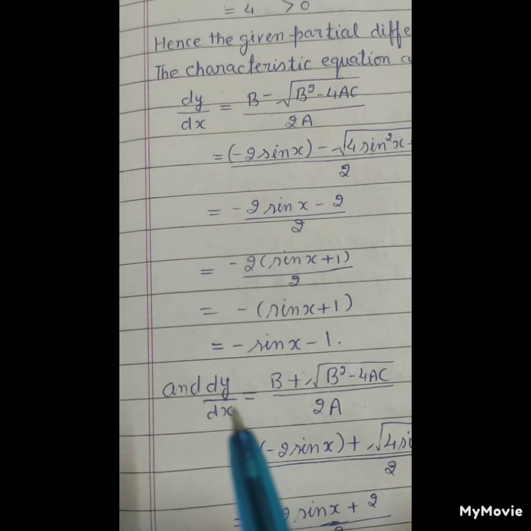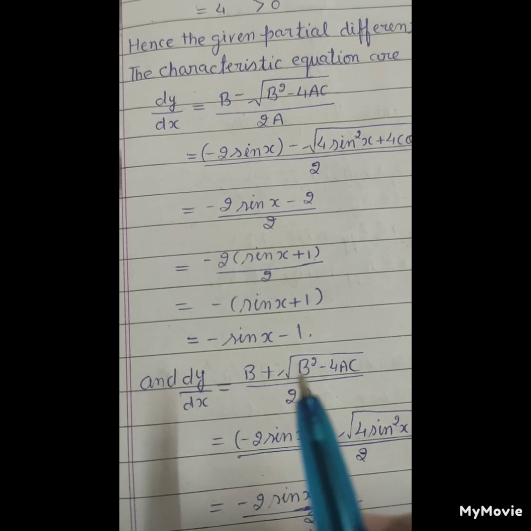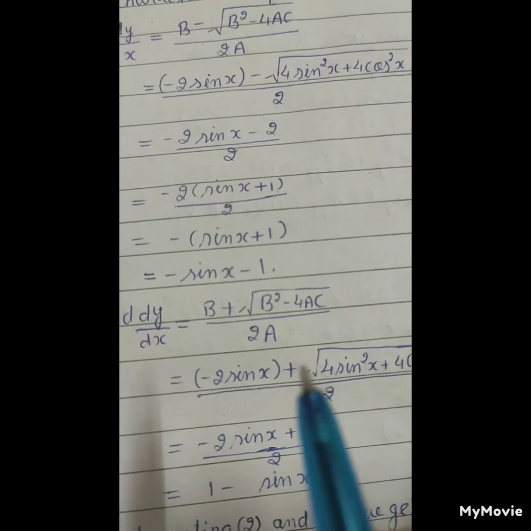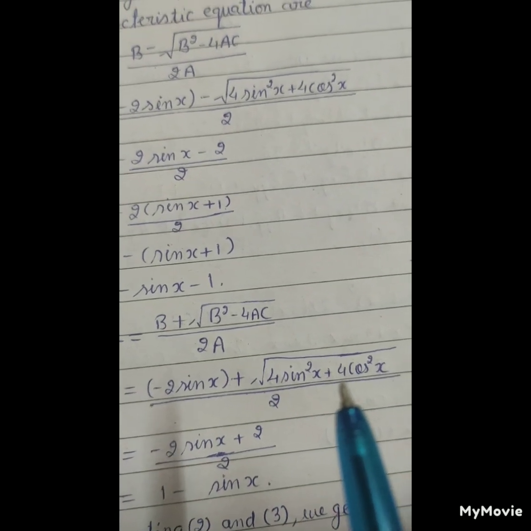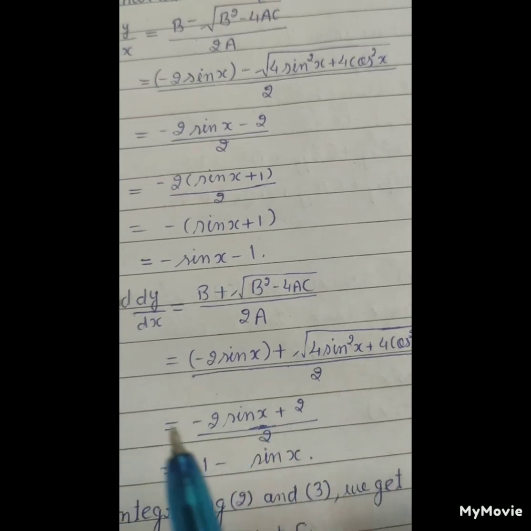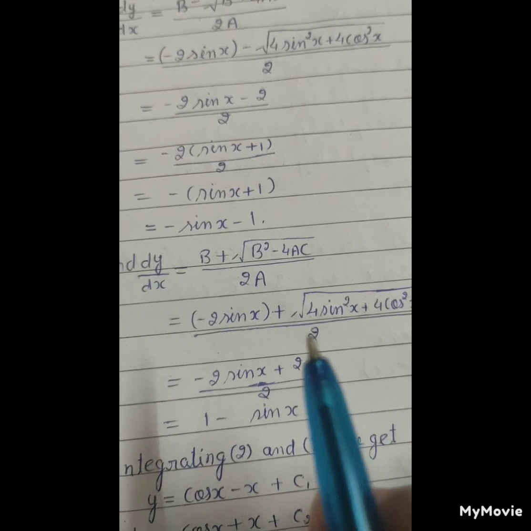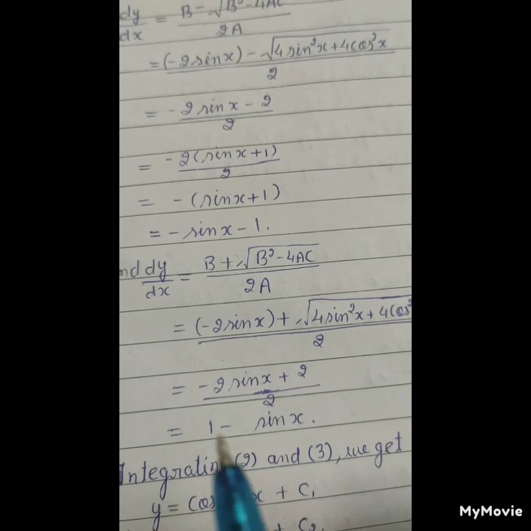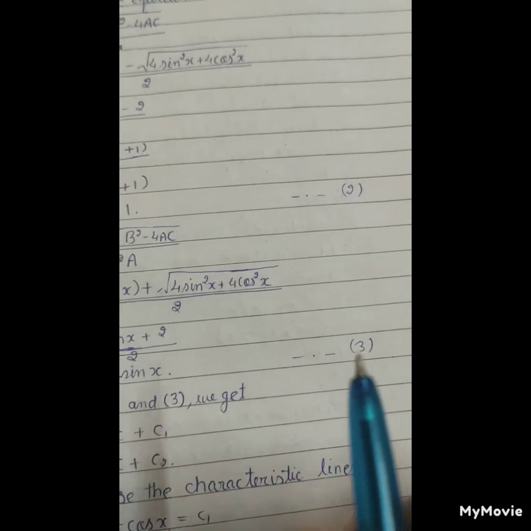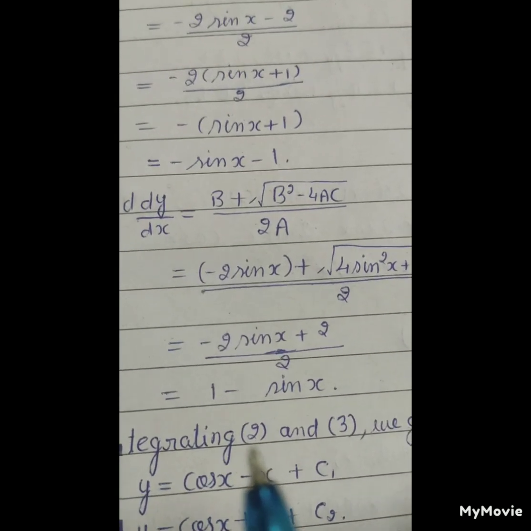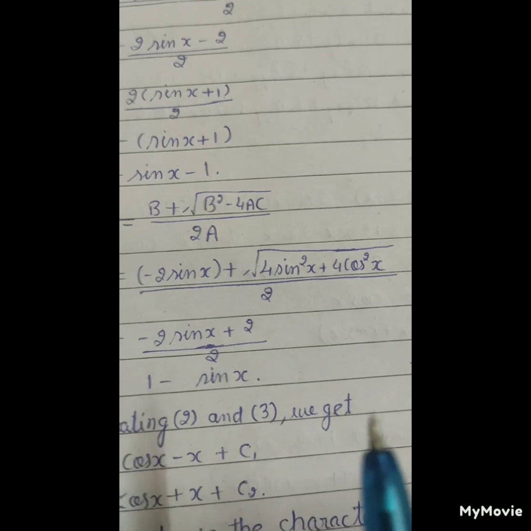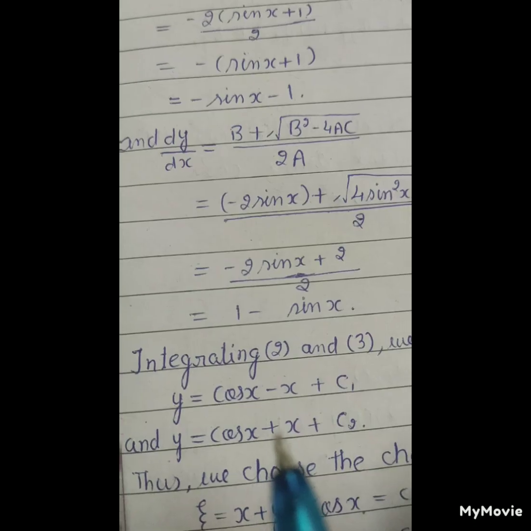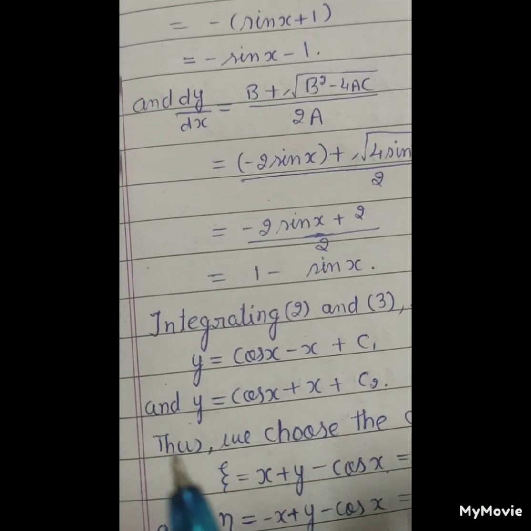And dy/dx = (b + √(b² - 4ac))/2a = (-2 sin x + √(4 sin²x + 4 cos²x))/2 = (-2 sin x + 2)/2. Taking 2 common, the 2s cancel out, so it equals 1 - sin x. Equation 3. Integrating 2 and 3, we get y = cos x - x + c1 and y = cos x + c2.